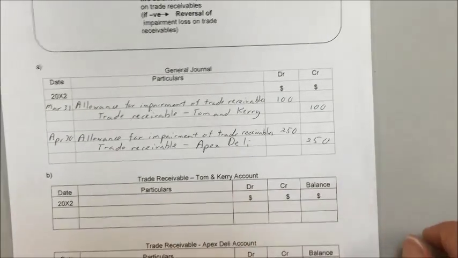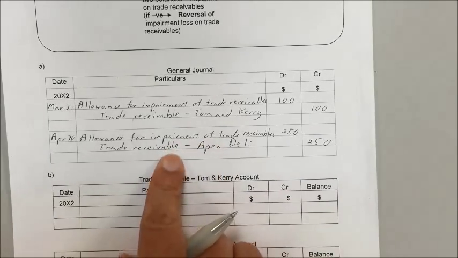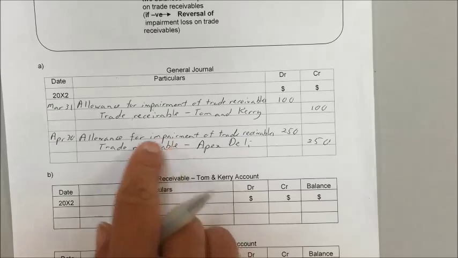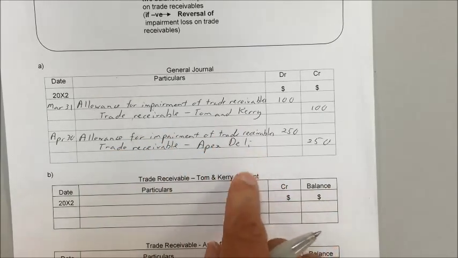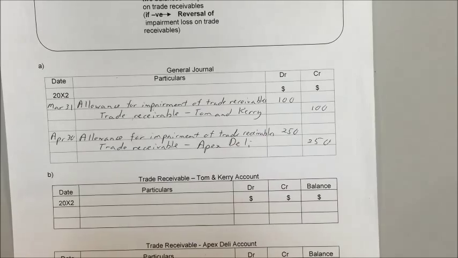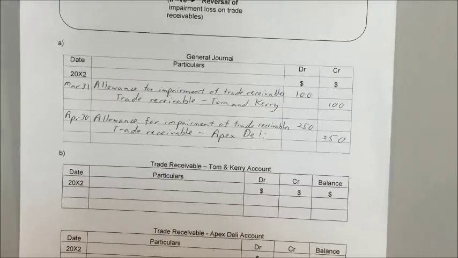So take note again that even though we did not make an allowance for impairment of trade receivables for Apex Deli, we will still debit the allowance for impairment of trade receivables when we write off the debt. So how does this writing off of the debt affect the trade receivable accounts for the individual debtors? Let's take a look.